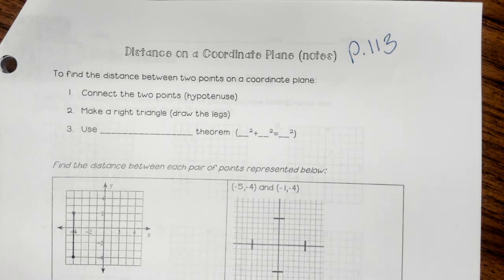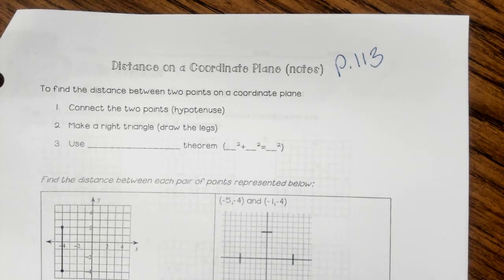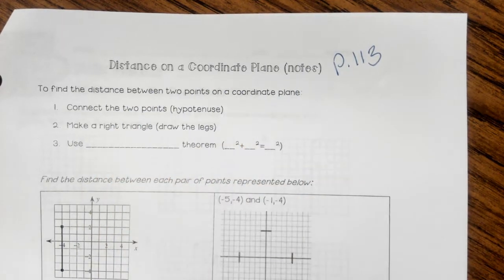In this video, we're going to continue using Pythagorean Theorem, so that's probably exciting for many of you. You guys seem to like that topic. We're going to apply that to finding distance on the coordinate plane.